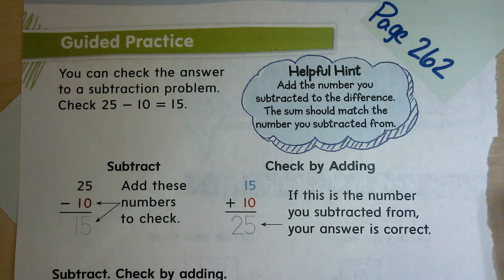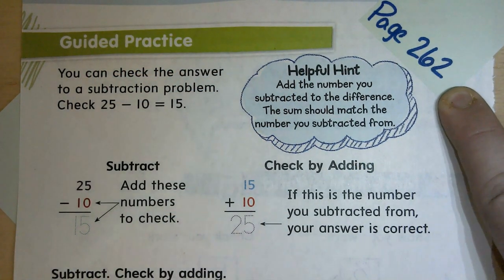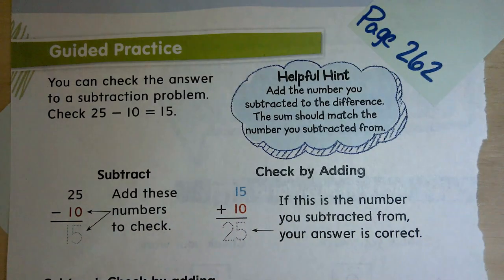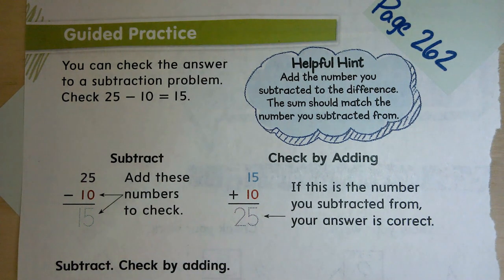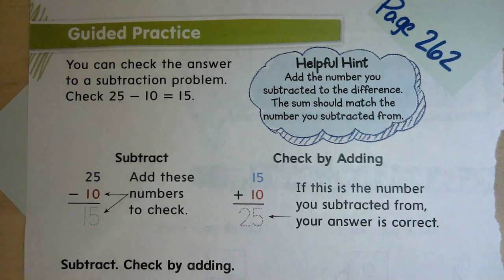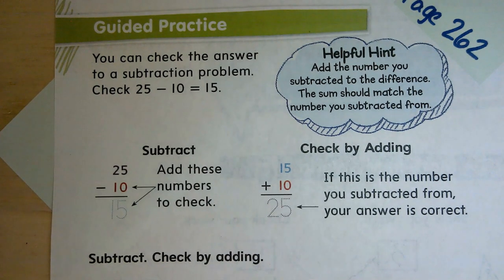We're going to start here on page 262. If you are not there, please turn there right now so that as we go through this guided practice, you are on the same page as me and following along the same way I am. Wherever I'm writing on my page, I'm going to ask you to write on your page as well, so that we both have the same information written down.